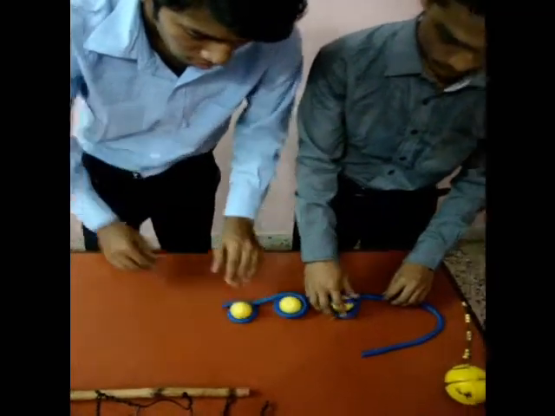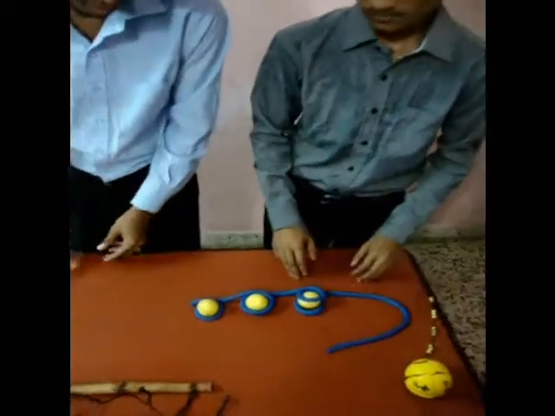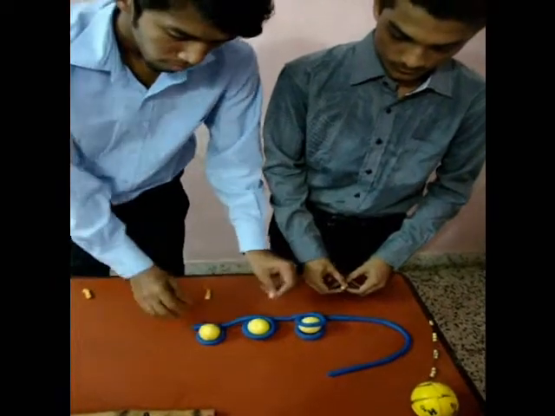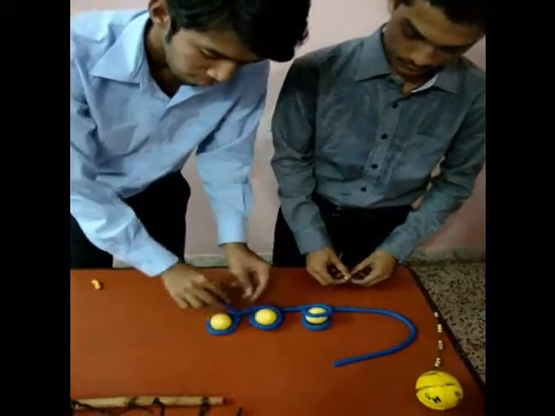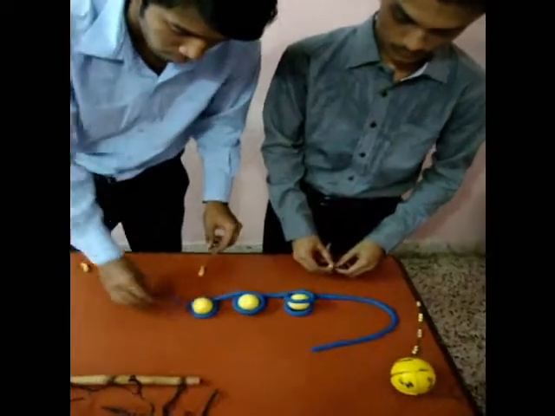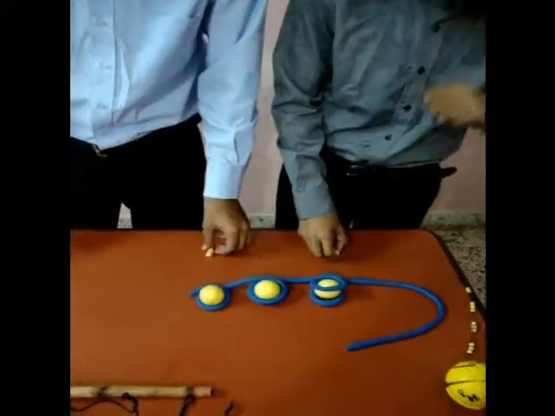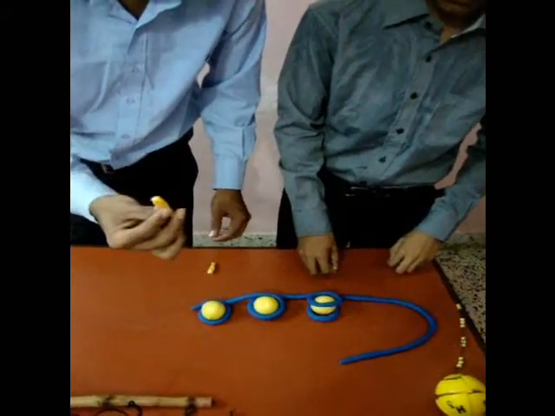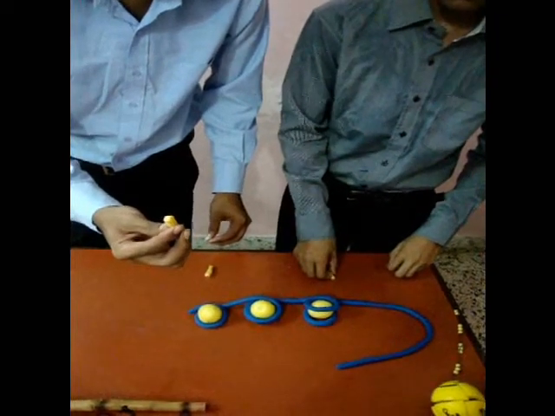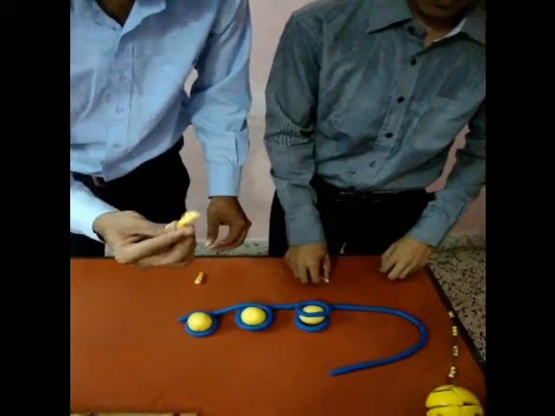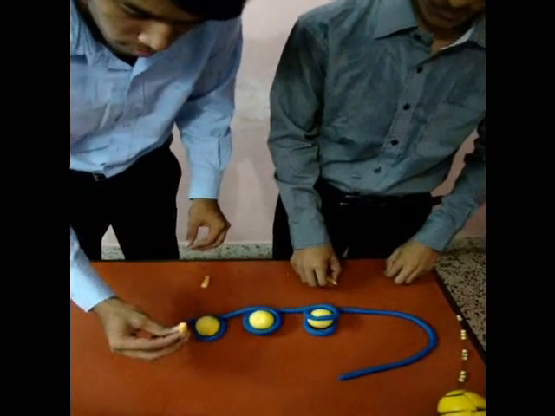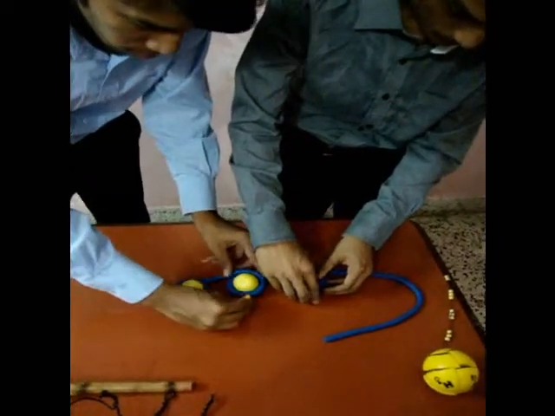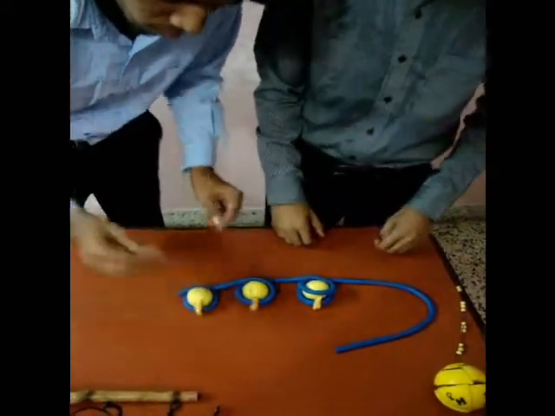Now, as you can see, this structure is quite unstable and it can reopen at any moment. So you require a stabilizing protein, which is the H1 histone protein. The protein being shown will be acting as histone protein 1, which will try to stabilize the structure.